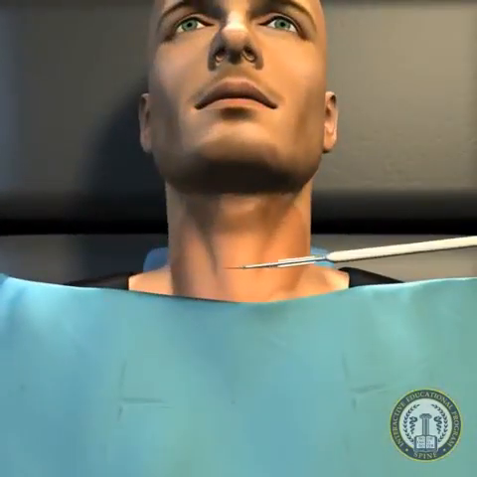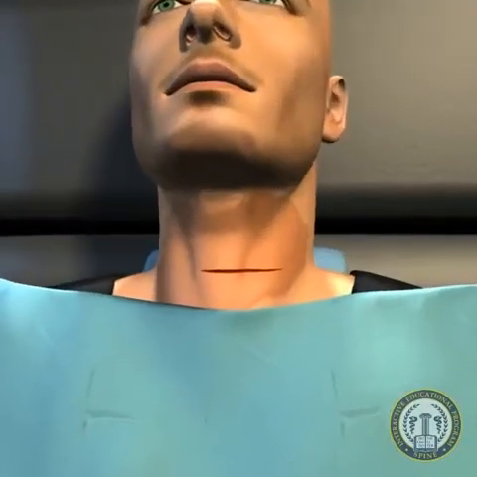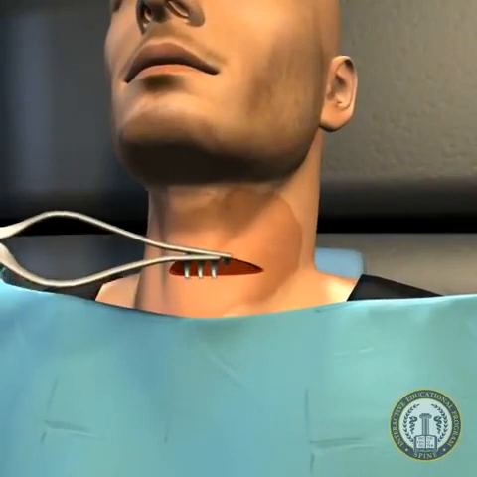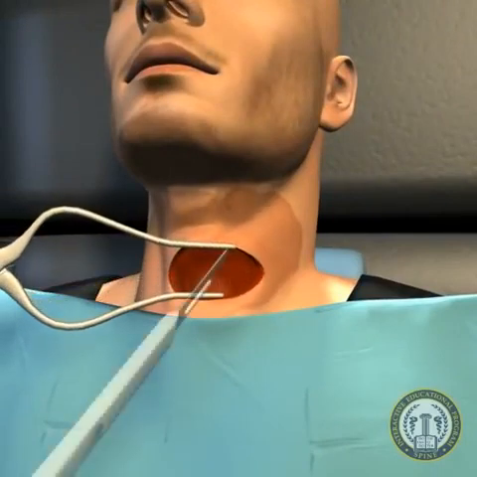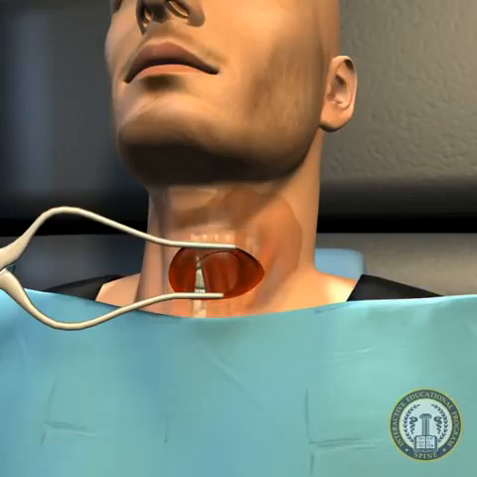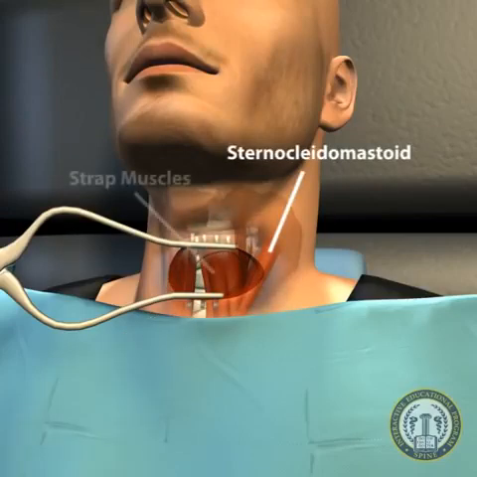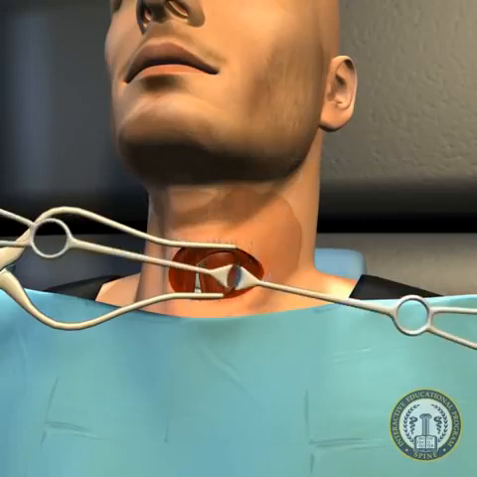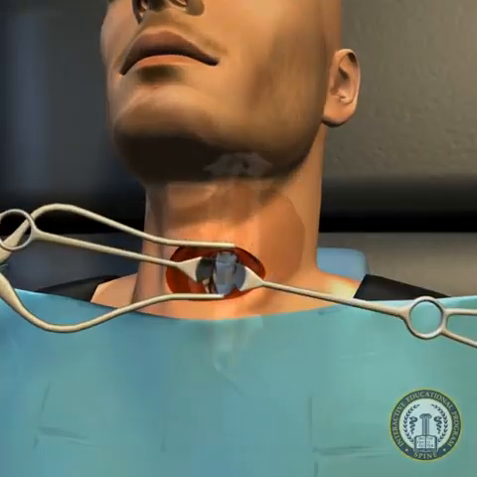The skin is incised. The subcutaneous tissue plane is developed to the platysma, and the platysma is then divided in longitudinal fashion. The interval between the sternocleidomastoid and strap muscles is developed to the anterior surface of the cervical spine.